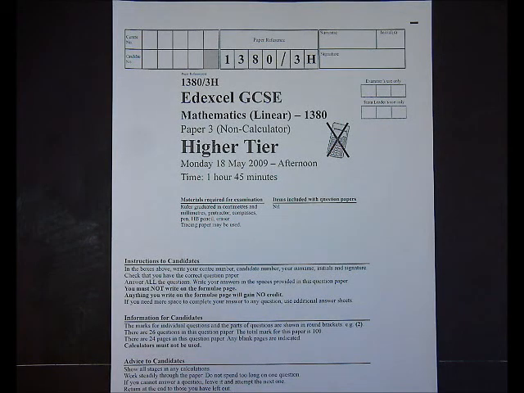Excel GCSE Mathematics Linear, Paper 3, Non-Calculator, Higher Tier, 18th of May 2009.